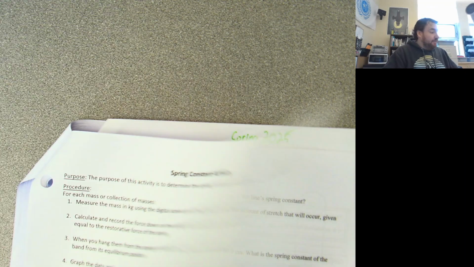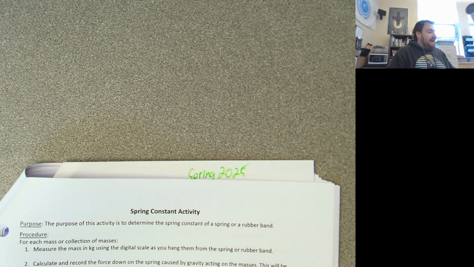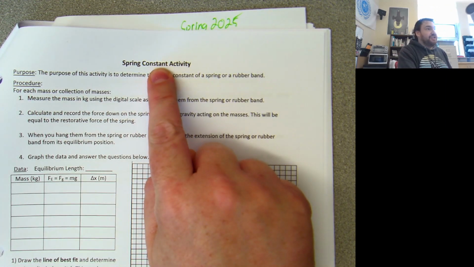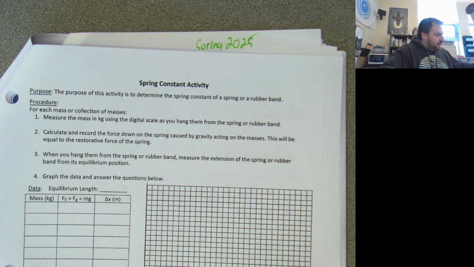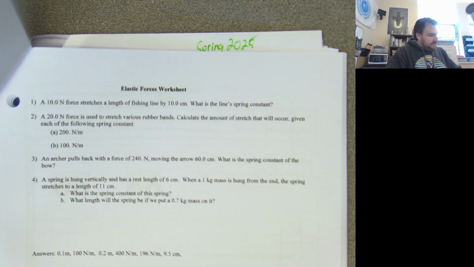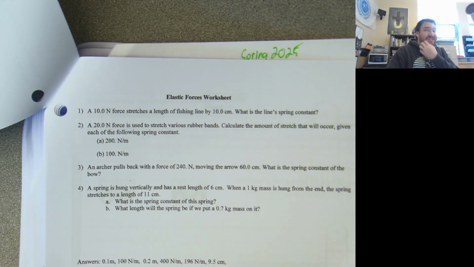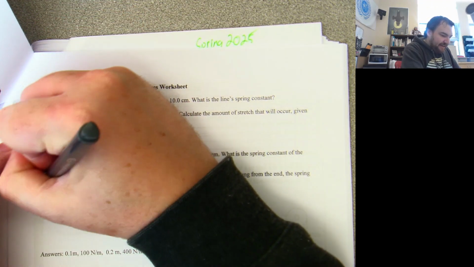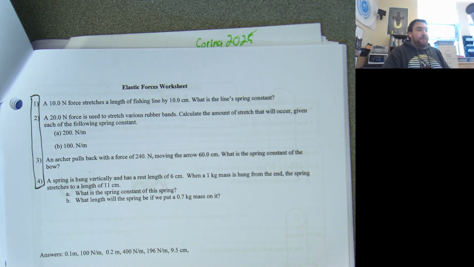What I'd like you to do in the time that remains, we're going to come back and look at the spring activity tomorrow. It's not a full-blown lab, but it is a mini lab. We're going to do it tomorrow. Today, though, there are 4 questions here, and I want you to take a look at all 4. It's not overly complex, but it is something new for you to play with.